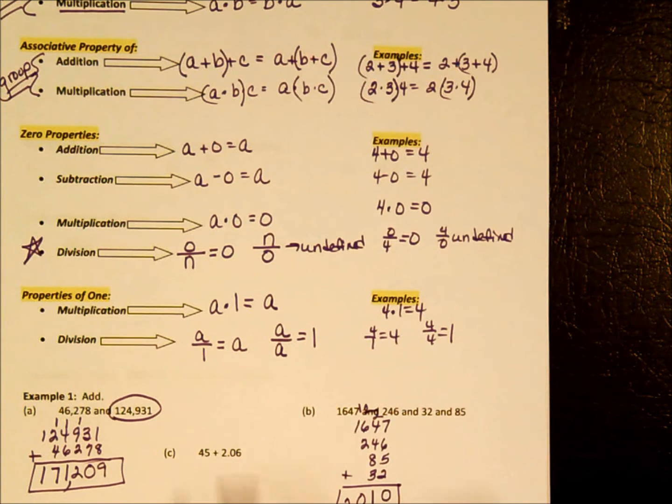The one I want to focus on, though, is this one on decimals. When you add up decimals, you do not line up digits. Instead, you line up decimal points. So I see that 2.06 has a decimal point, but 45 does not. So you have to assume that the 45 has one at the end. And then the 2 goes under the 5 so that the decimal points line up.